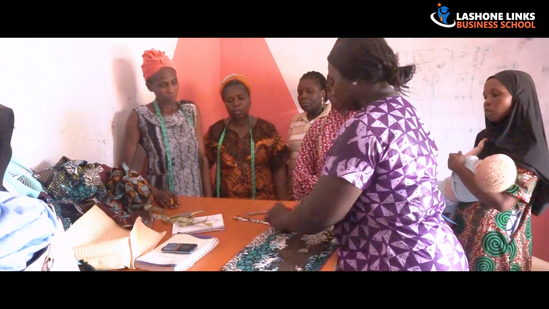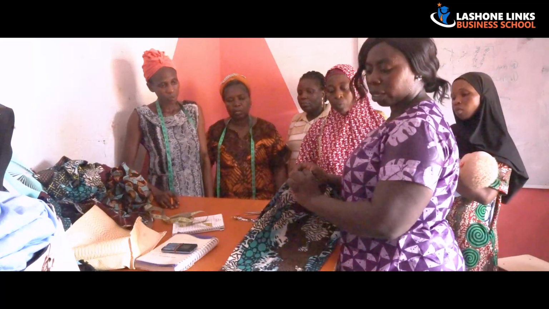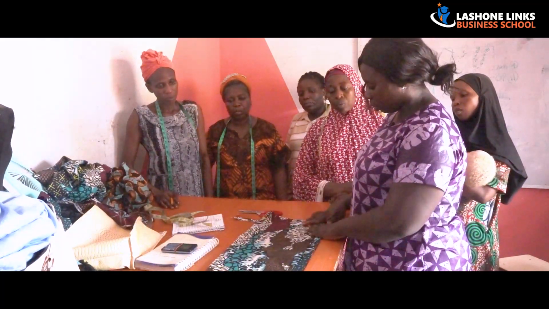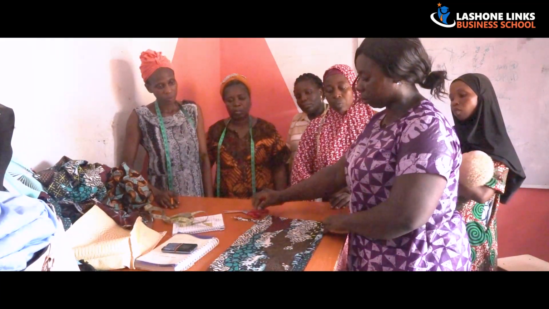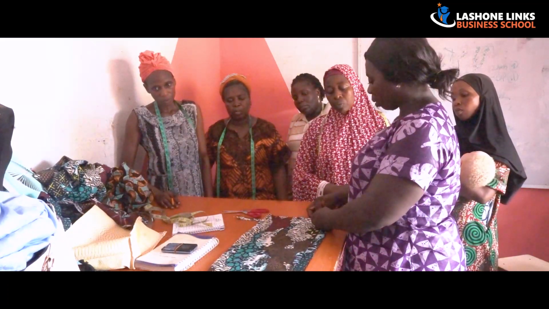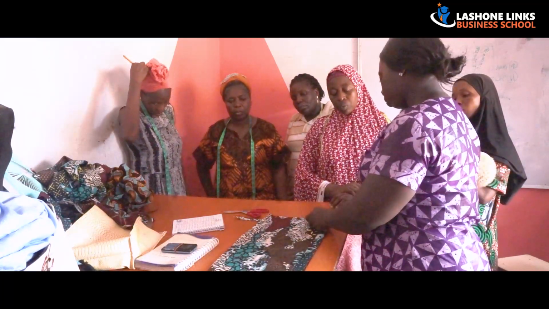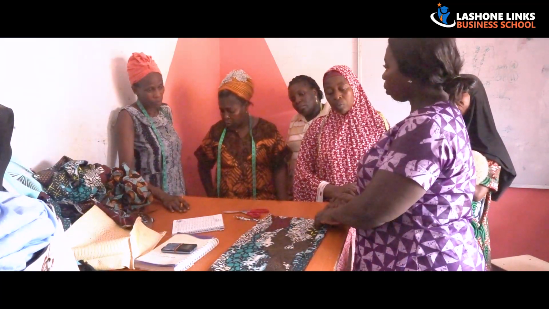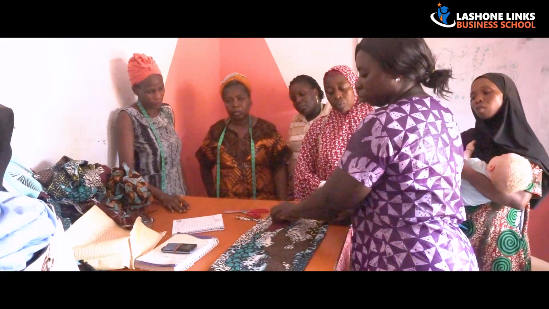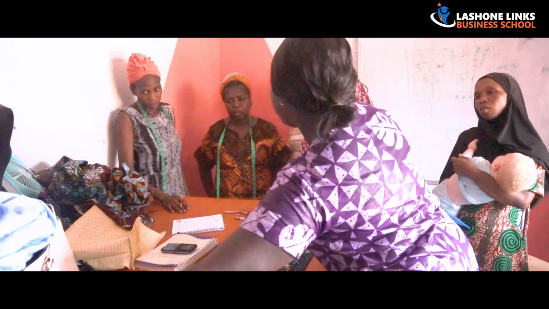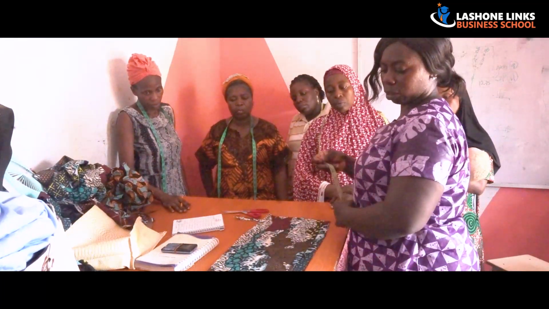So the next thing we are going to do is to join the front and the back together, because this here serves as the zip allowance. You can see this is the zip allowance, the 1.5 zip allowance we left. So all we have to do is join this side piece together, and we have our skirts.